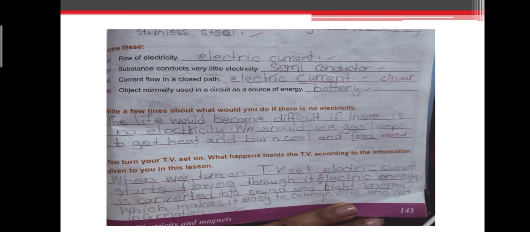Next is: objects normally used in a circuit, and the source of energy, we call it a battery. Yes, in a circuit the source of energy is a battery. Here we have two other questions. You have to solve them by yourself. I hope you understand this very well.